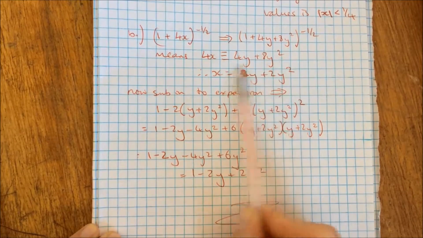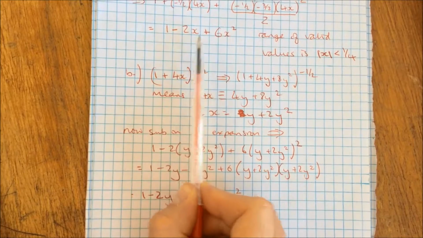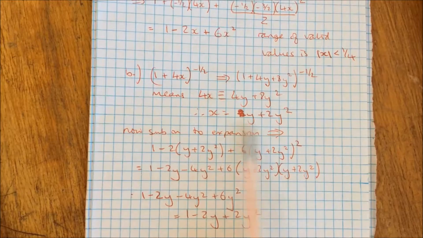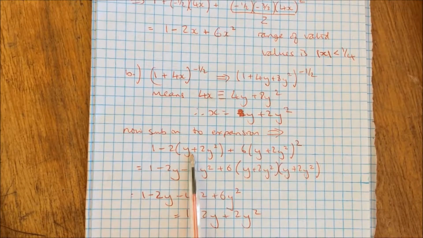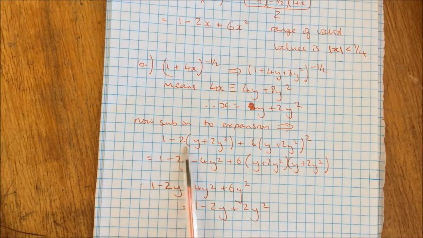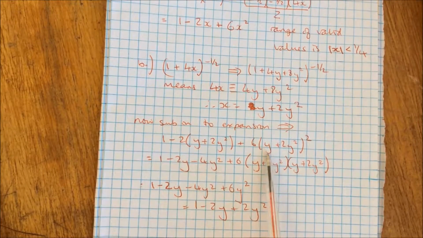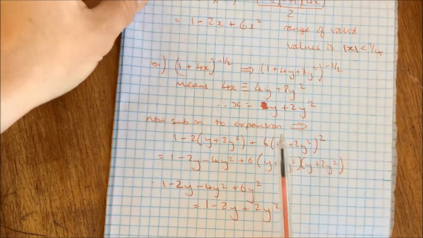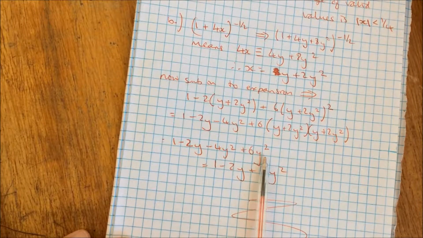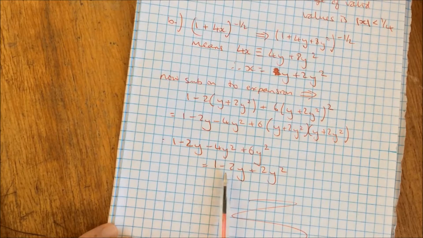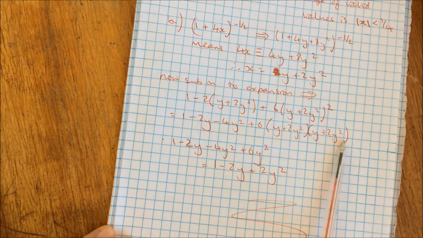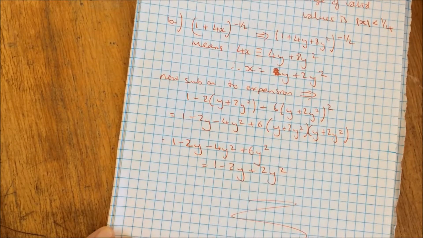And all I've got to do is put that into our binomial expansion expression. So substituting in y plus 2y squared for every value of x, put it in there, put it in there, multiply that through by 2 gives you that. Square this bracket, don't forget this a squared plus b squared plus 2ab, multiply it all by 6, take your time tidying it up, and for me, it all came out as 1 minus 2y plus 2y squared. Just take your time with the algebra there. There's nothing very tricky about it.